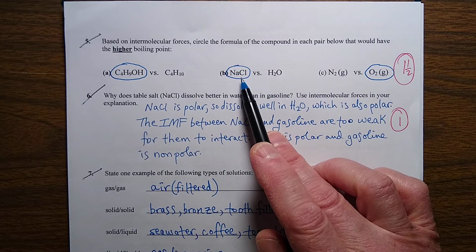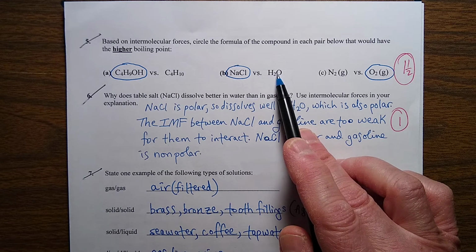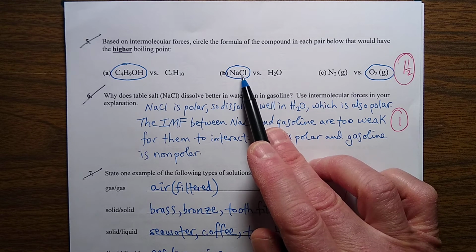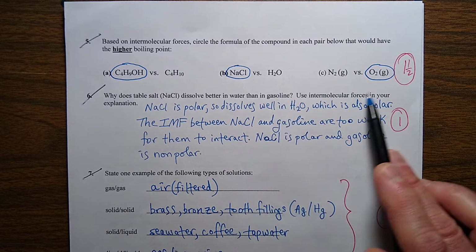Higher boiling point. This is an ionic compound versus water. Water, as you know, boils at 100 degrees C. Salt, the boiling point is many hundreds of degrees, maybe a couple thousand degrees, I'm not sure. So ionic compounds will always have higher boiling points than a covalent compound.